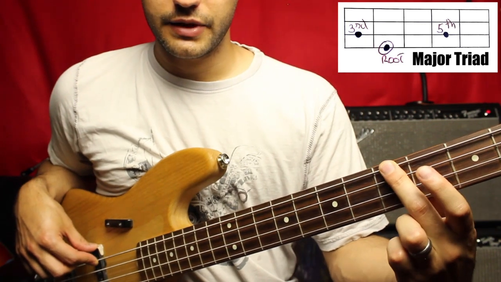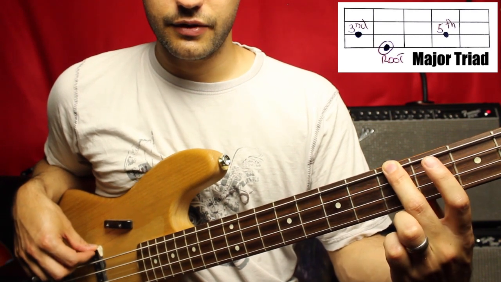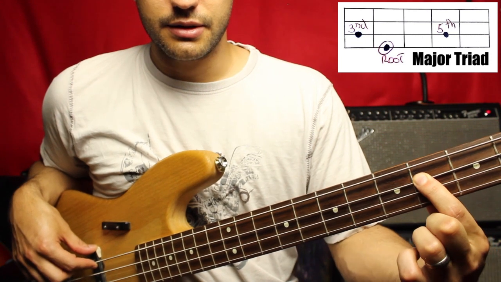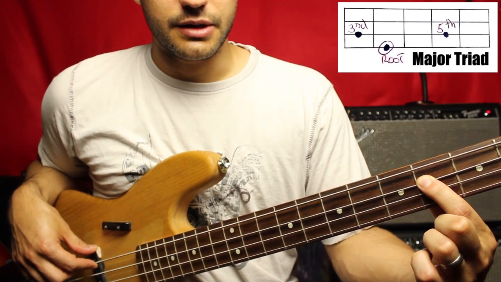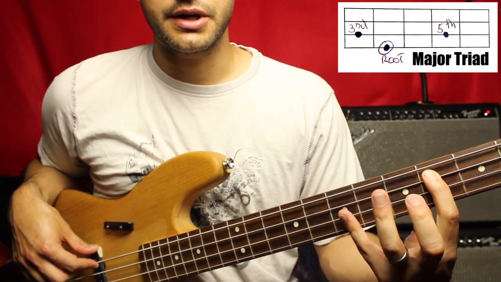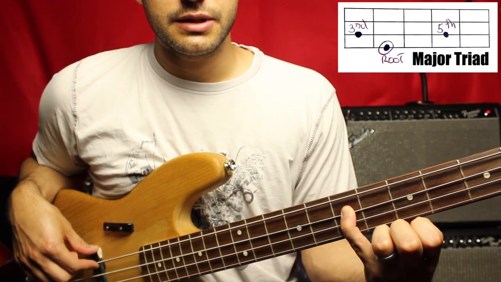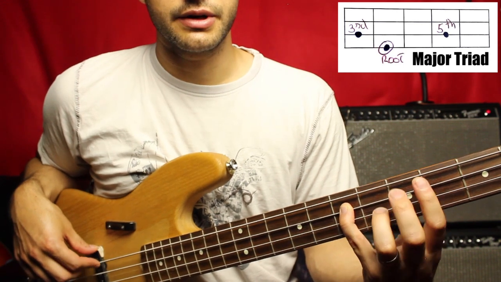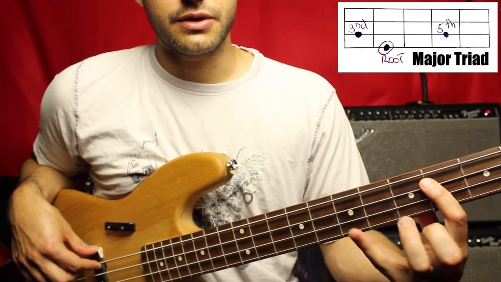So again, first note, fifth fret, top string. The next note, which is the third, the major third, is on the fourth fret on the third string. Then the last note, the fifth, is on the seventh fret, also on the third string. So root, major third, fifth.